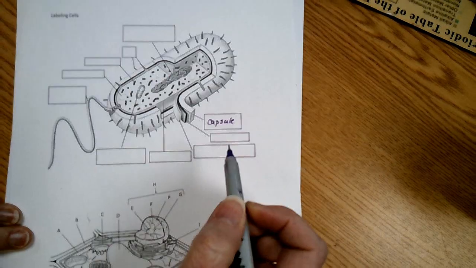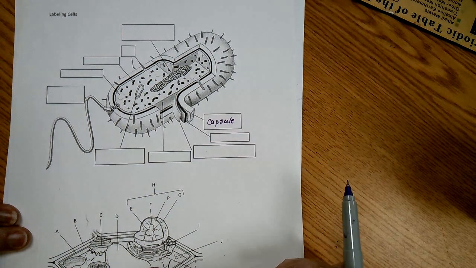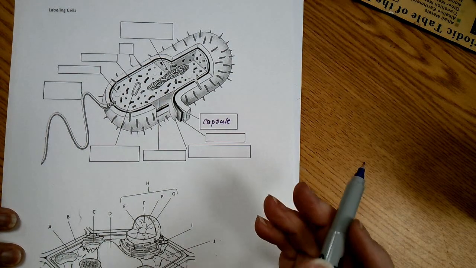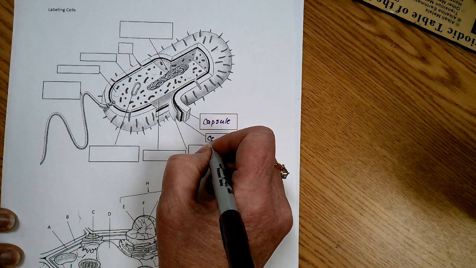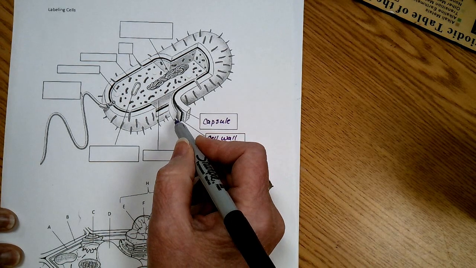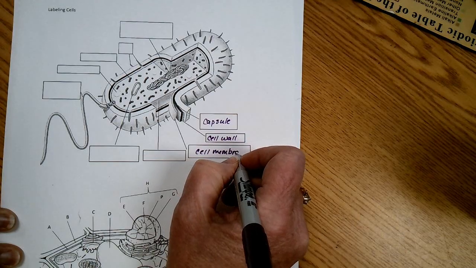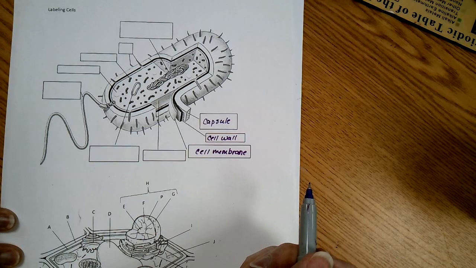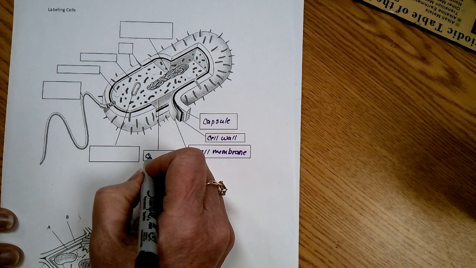The capsule of a bacteria cell, a prokaryotic cell, a lot of times is made up of carbohydrates and some proteins, and it acts like a little extra bubble layer around it. So just inside the capsule, and you can see that right here, that is the actual cell wall. Most of your prokaryotic cells do have a cell wall. Then inside the cell wall we have the cell membrane. And just like cell membranes of eukaryotic cells, we'll learn they have a double layer of phospholipids with proteins embedded in it.